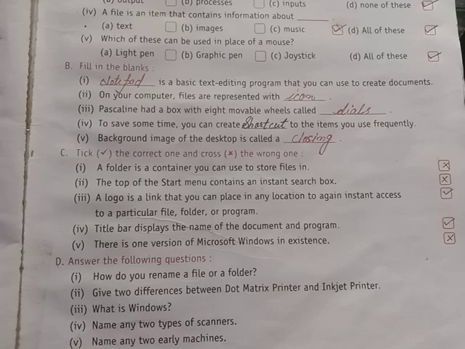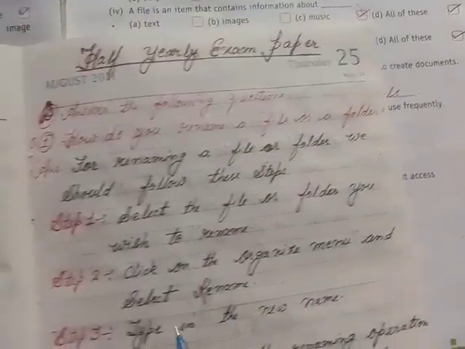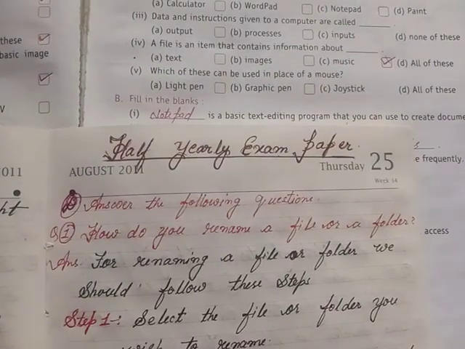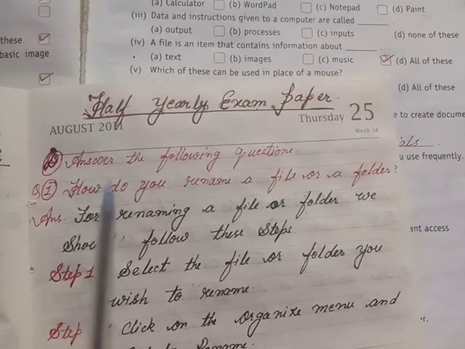D. Answer the following question. I will solve this question in the notebook. Half yearly exam paper. Answer the following question.